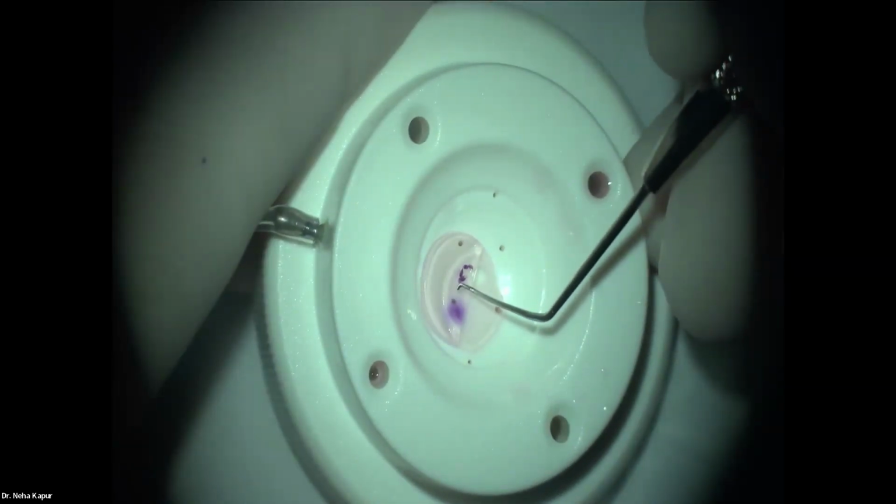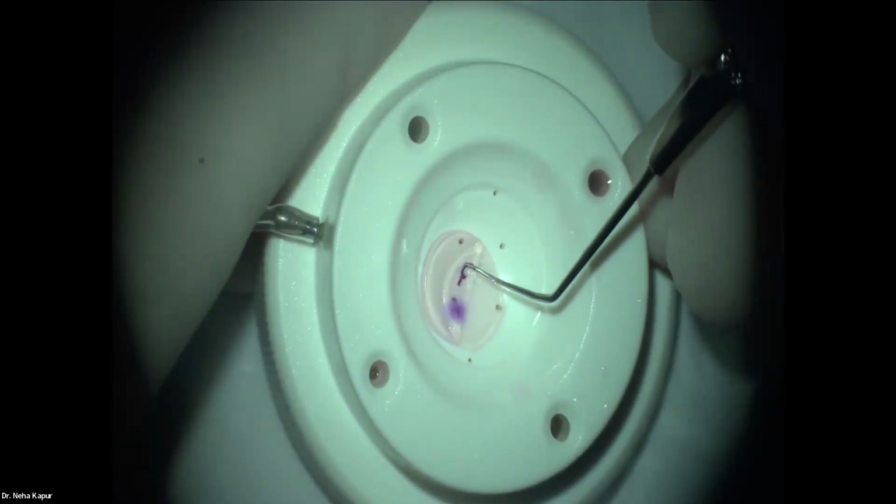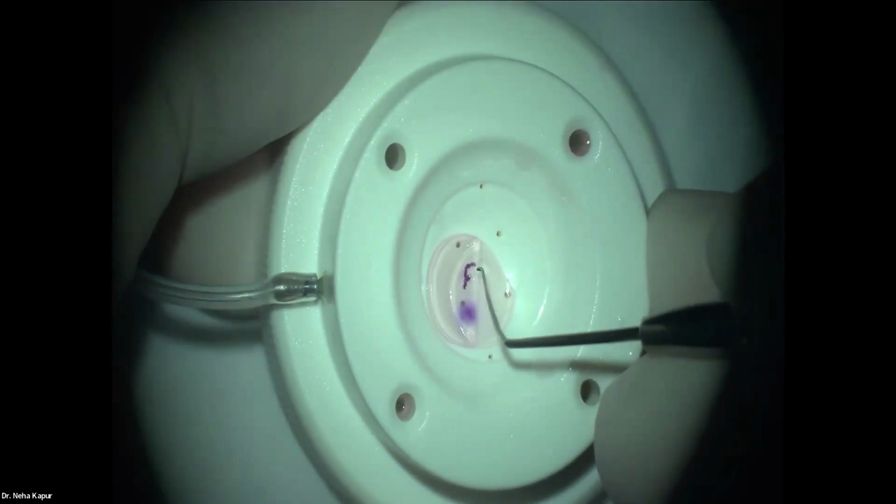So have a clear mark which shows the orientation of the tissue in the eye.